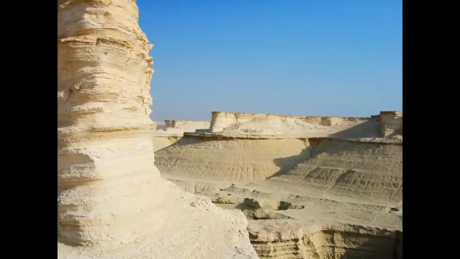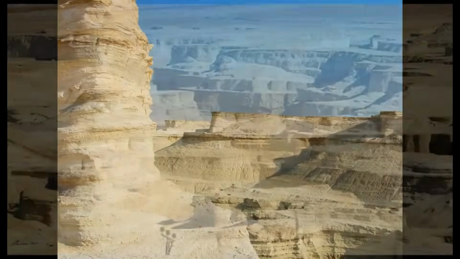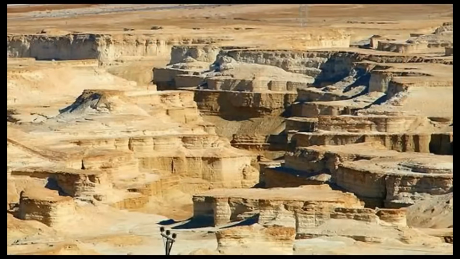Lot and his 2 daughters left Zoar and settled in the mountains, for he was afraid to stay in Zoar, and he and his 2 daughters lived in a cave. One day the older daughter said to the younger daughter, "Our father is old, and there is no man around here to give us children, as is the custom all over the earth. Let's get our father to drink wine and then sleep with him and preserve our family line through our father."